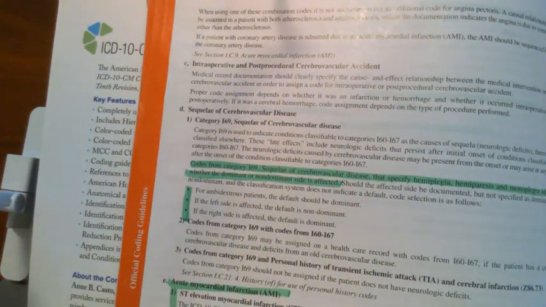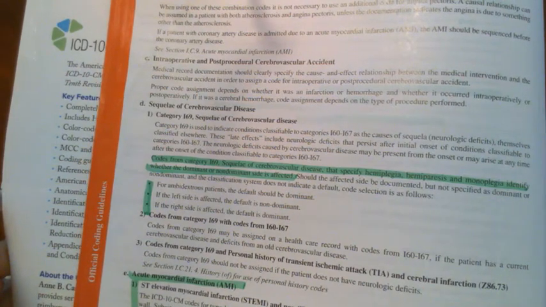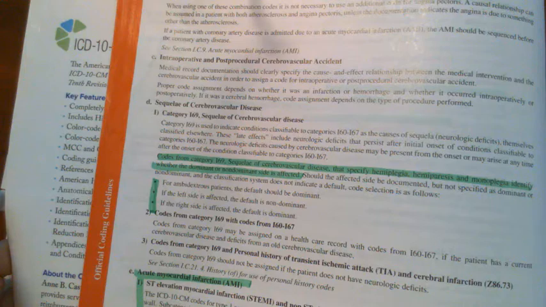Okay, so let's talk about CVAs. As you know, a CVA is another term for what we call a stroke. And if you're familiar with any type of stroke patient, you will know already that there are residuals that these stroke patients can have after they have a stroke.